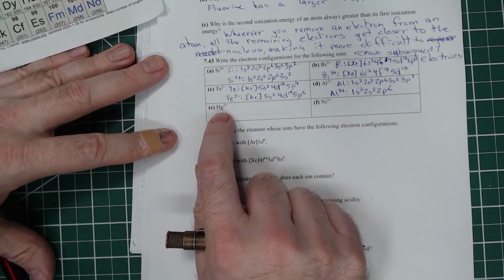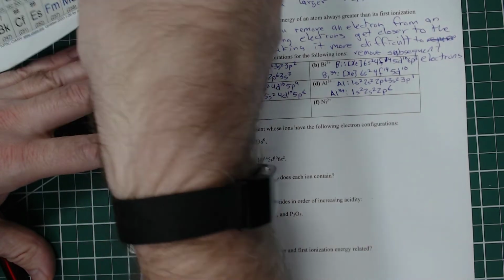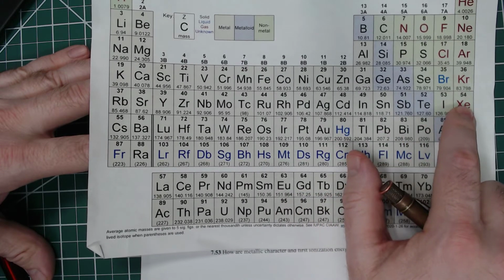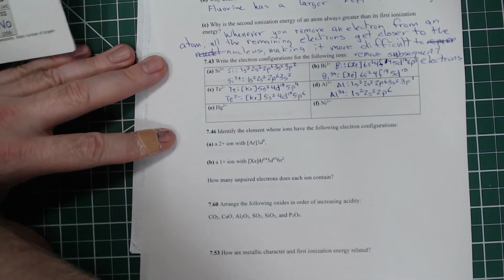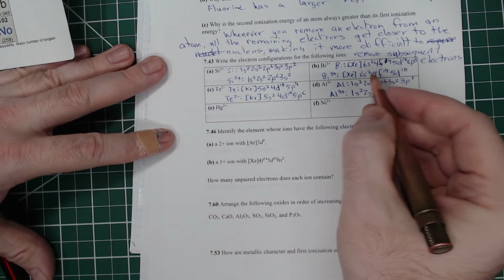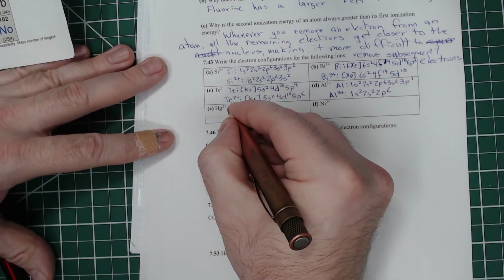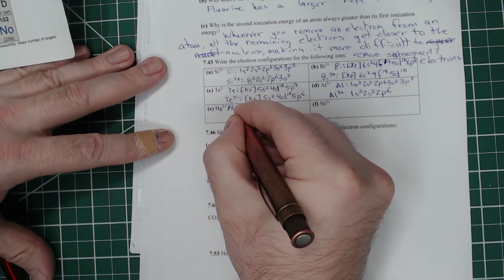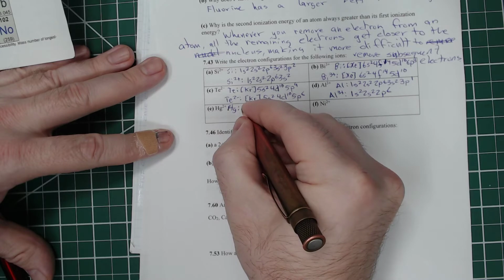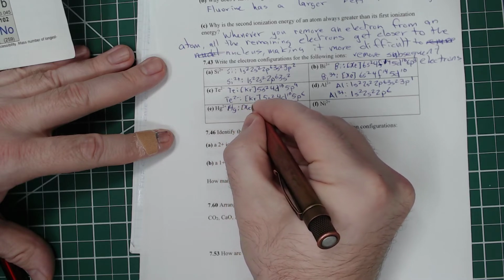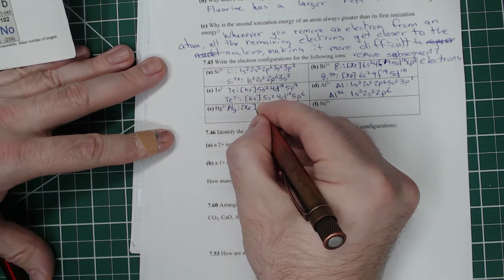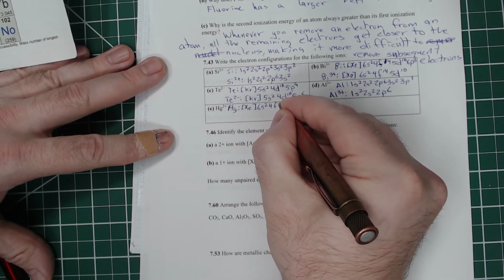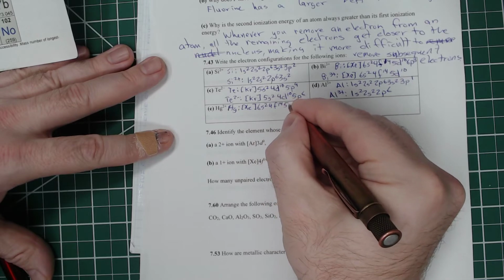All right, now for mercury 2+. So mercury has a lot of electrons, so we are going to use the condensed formula starting with xenon. And so just kind of like what we did up here. So for Hg, just elemental mercury, we've got xenon 6s2, 4f14, 5d10.